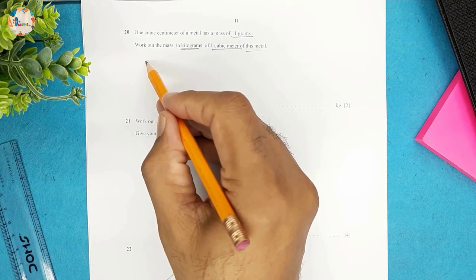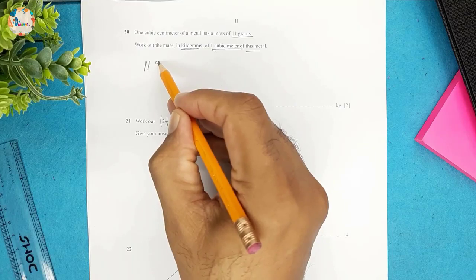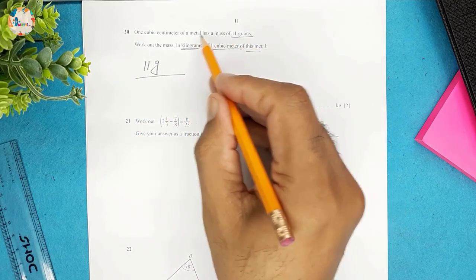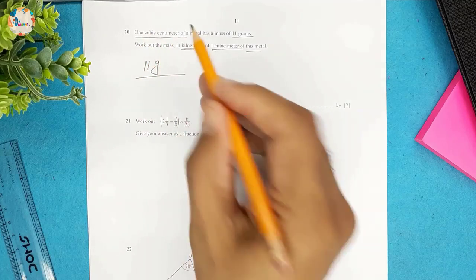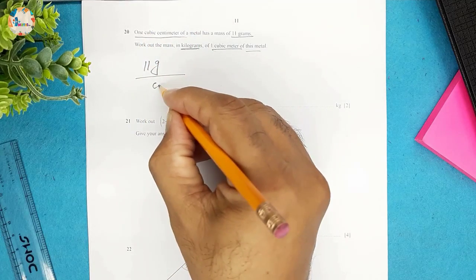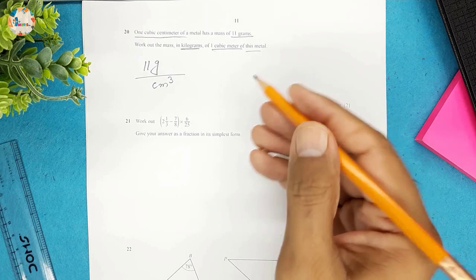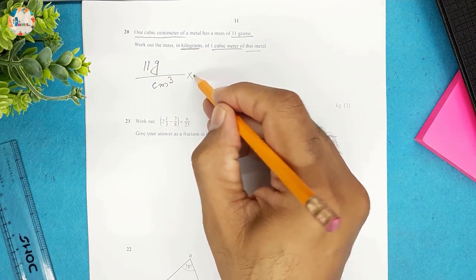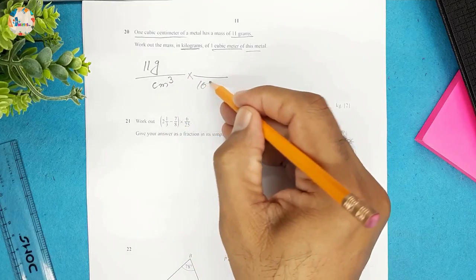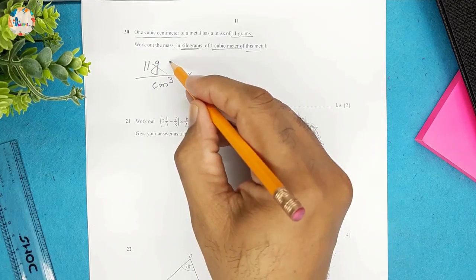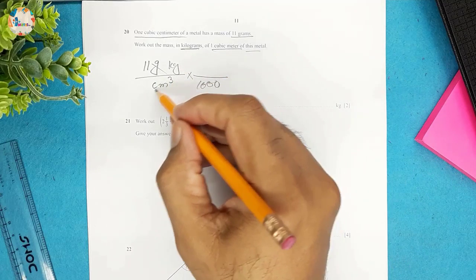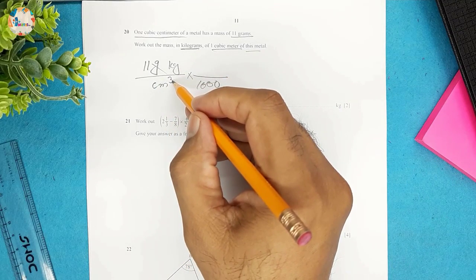So 11, we can write 11 grams per centimeter cube. So per centimeter cube, we will write here centimeter cube like this. Now we'll have to change grams into kilograms. So we will be dividing this by 1000, and now this is not gram, it is converted into kilogram, and we have to convert centimeter into meters.